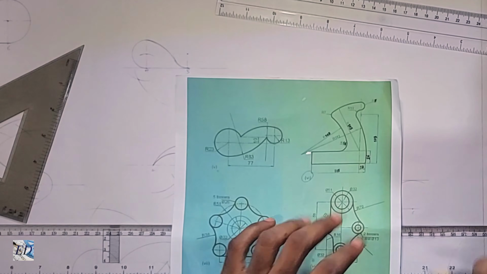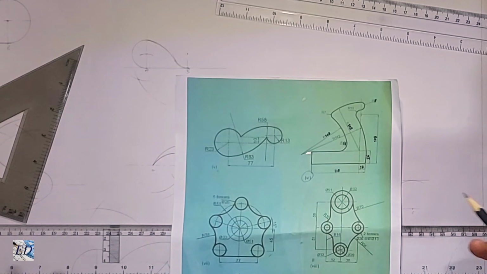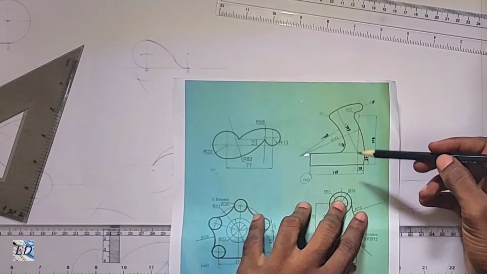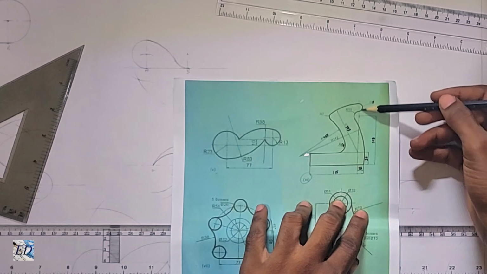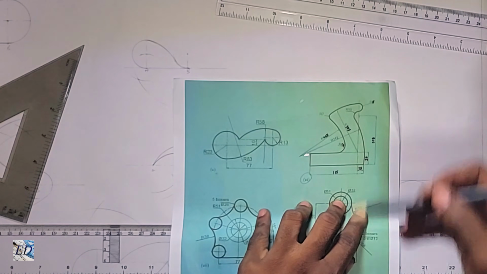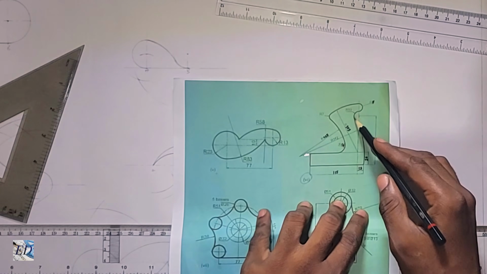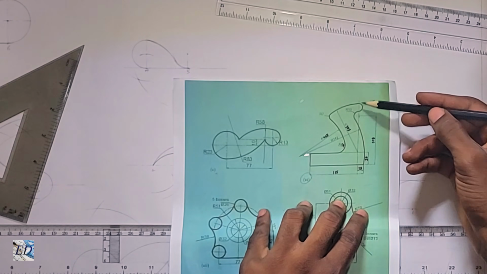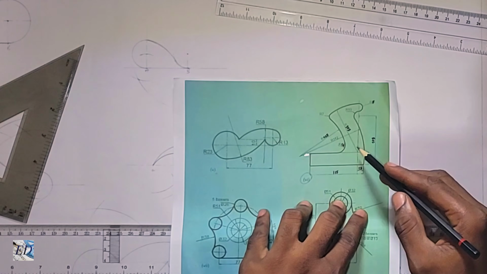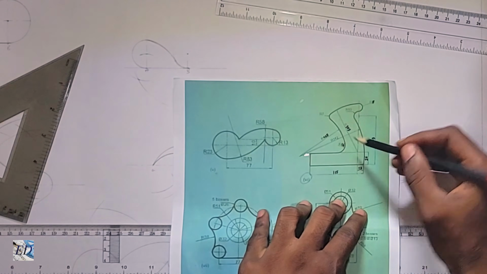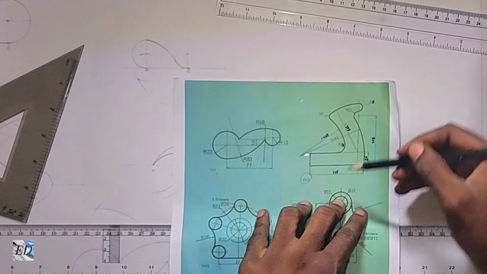Now, the next simplest figure or easiest thing to do would be to draw this line here, right? This is a center line, and this circle and this circle are both in relation to this particular center line. You can also see that this circle has some sort of relation to this center line.